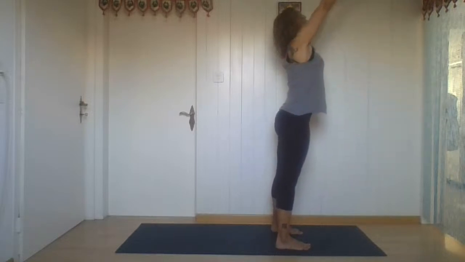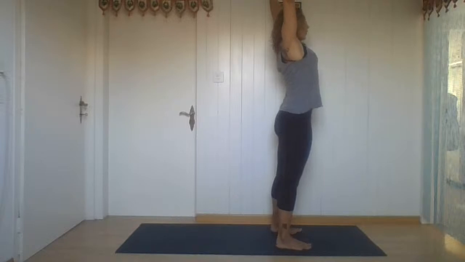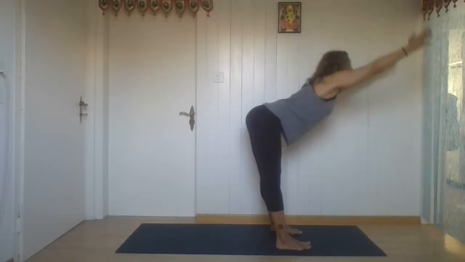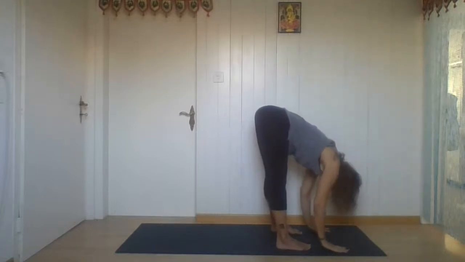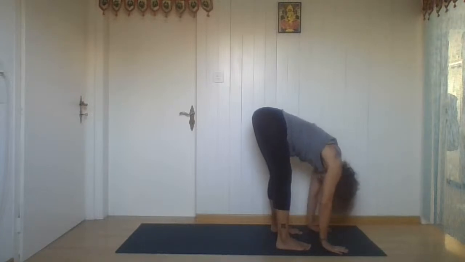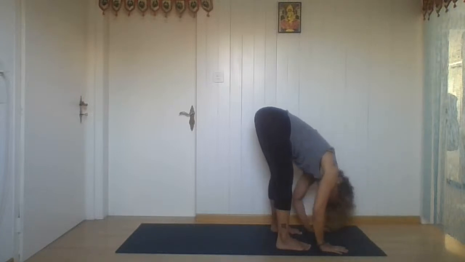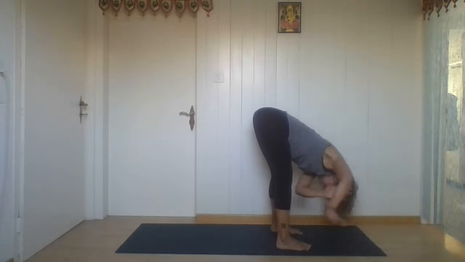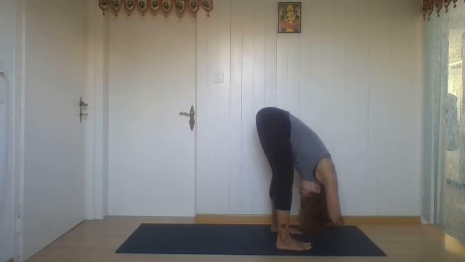Breathe in, bring your arms up, elongate your trunk, both sides. Breathe out, bend forward. You can bend your knees here if you prefer. Bend a little bit so you relax your lower back. Relax your upper back, your shoulders, your head. And grab your forearms or elbows with the opposite hand. Let the head hang in between your arms.